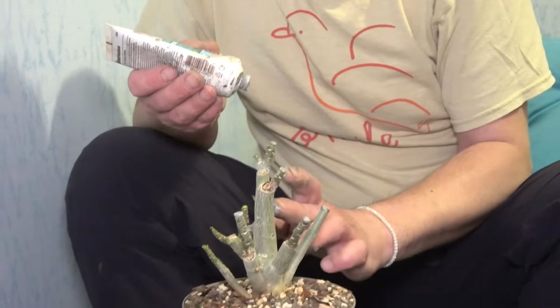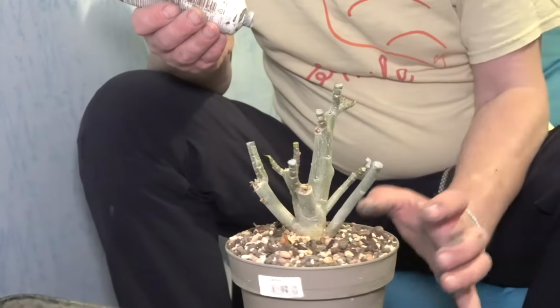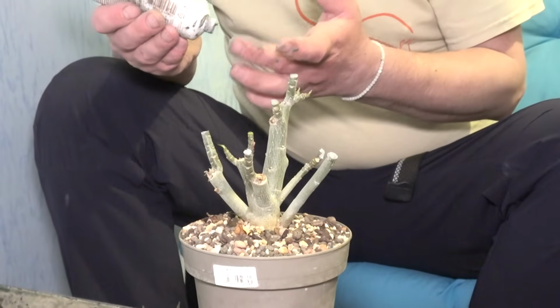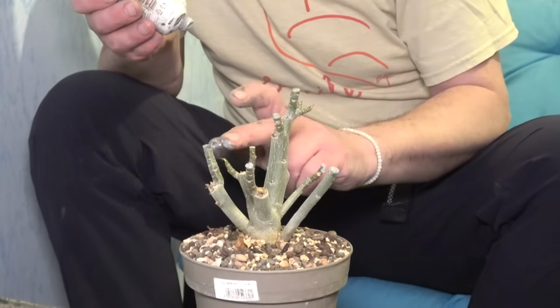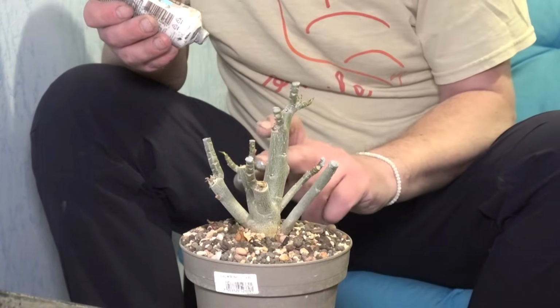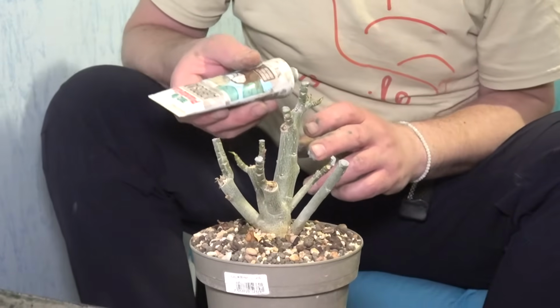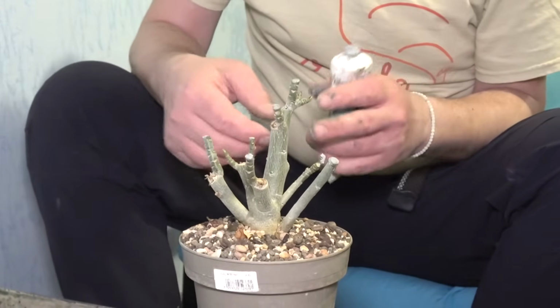So now we can shorten that Fouquieria just for fun, just for a change, so we don't work just on the adenium.